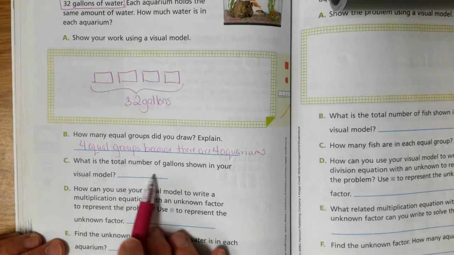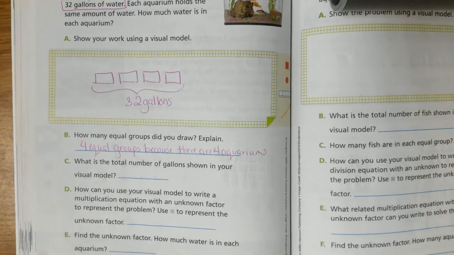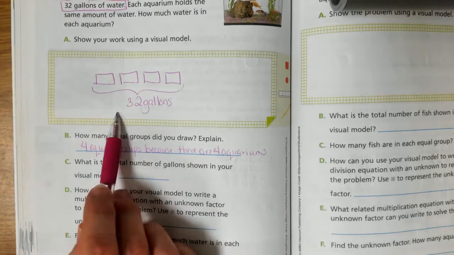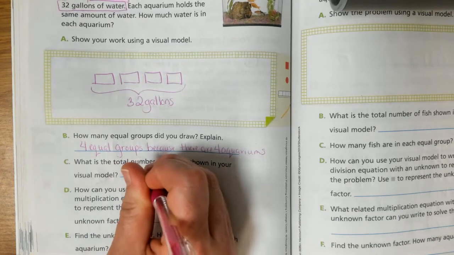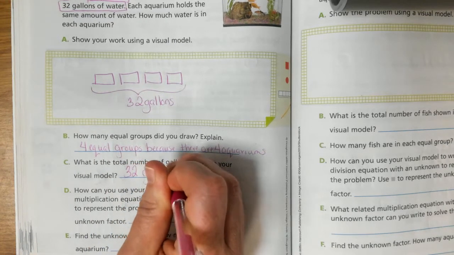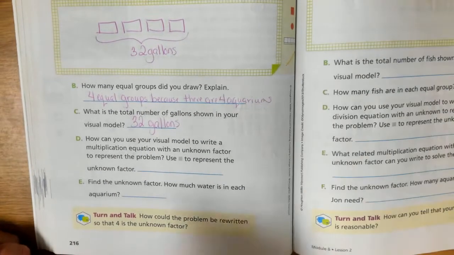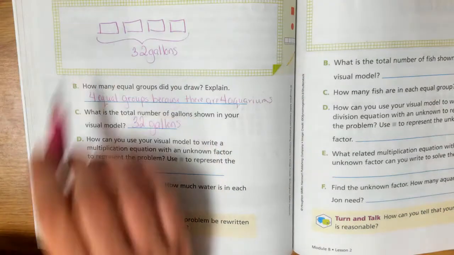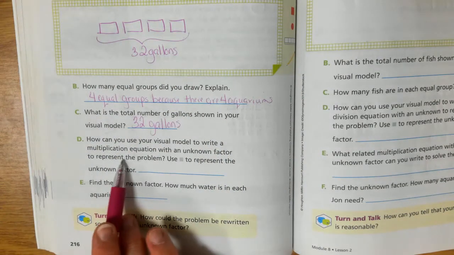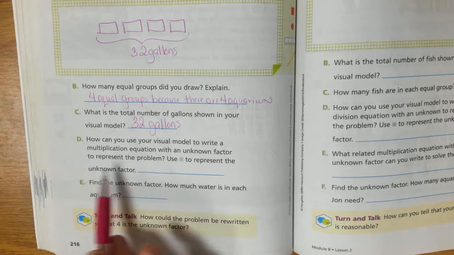So what is the total number of gallons shown in our visual model? In our picture, we can see that there are 32 total gallons. So how could we use this picture that we drew to write a multiplication equation with an unknown factor to represent the problem?